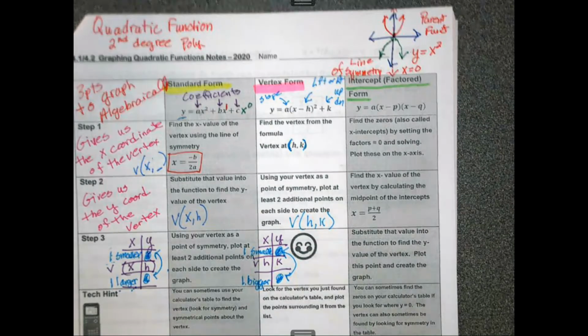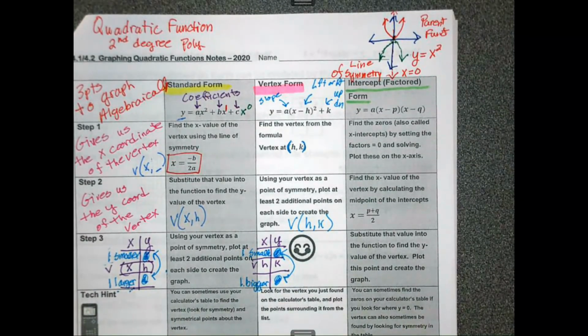It's really nice to have intercept form when we're doing mathematical modeling problems that we're going to be doing next week. Okay? Because it gives us the zeros of the equation, the roots, the solutions, the x-intercepts, all those different names. There's different names for them because there's so many different real life situations that use the x-intercept form.